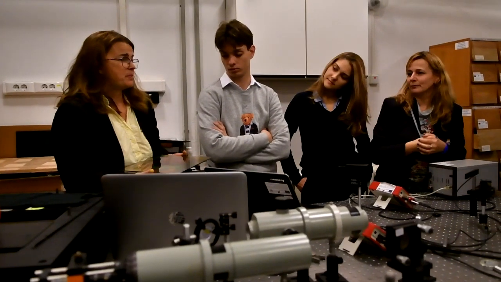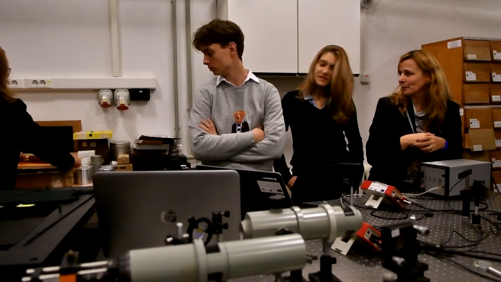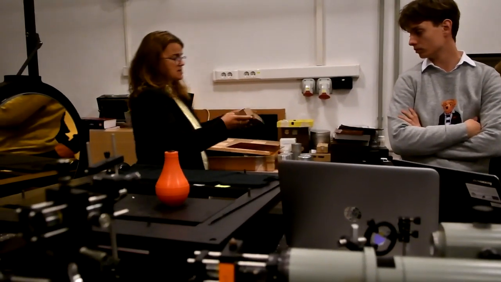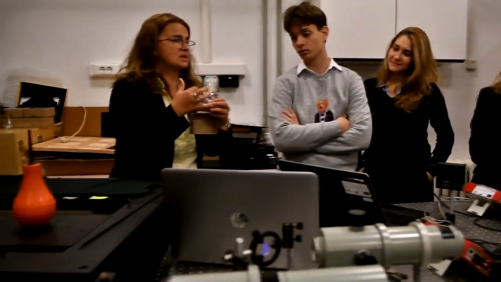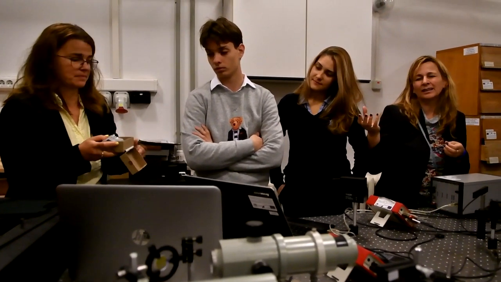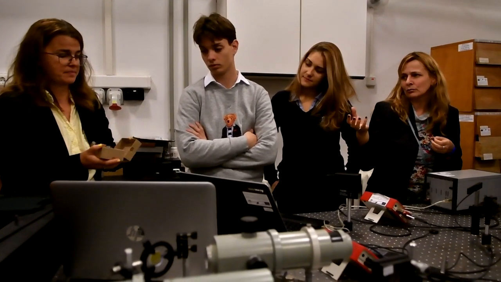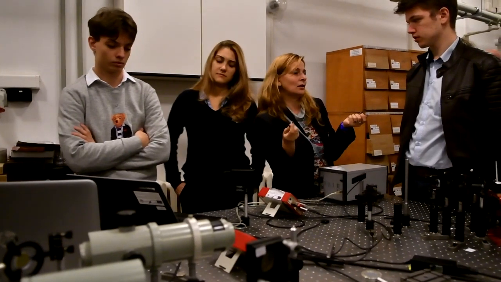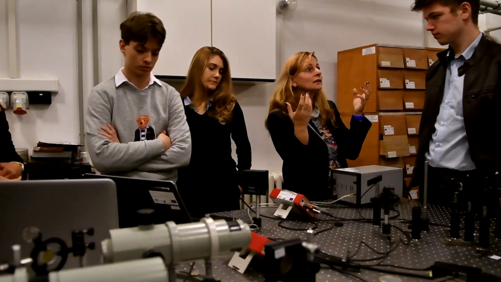Firstly, we keep these plates in such containers, and I can't open it now, because it will be exposed to light. The emulsion is placed in a special liquid, and if we cut it and open it, it will get lighter.